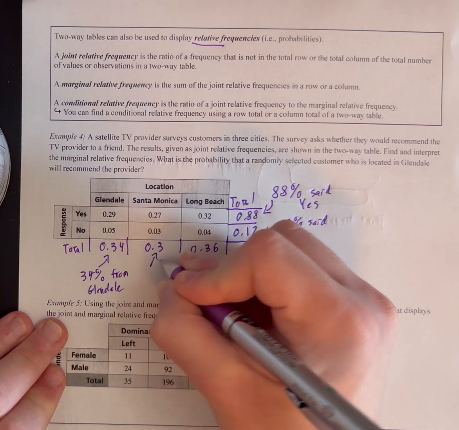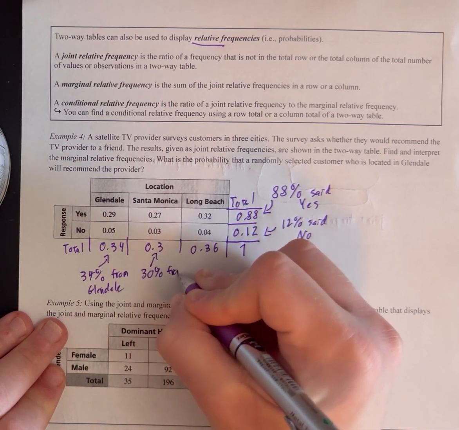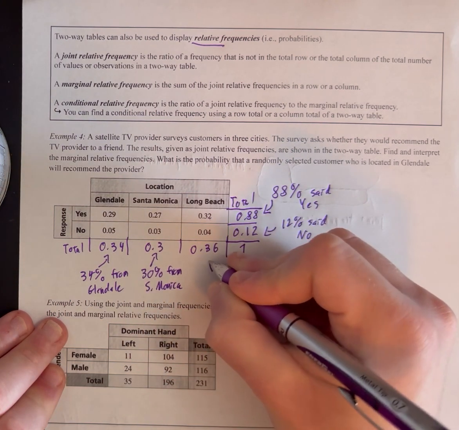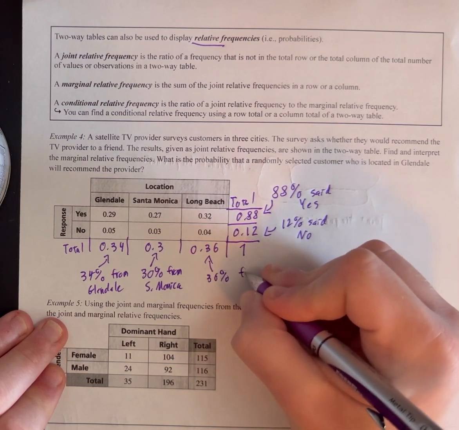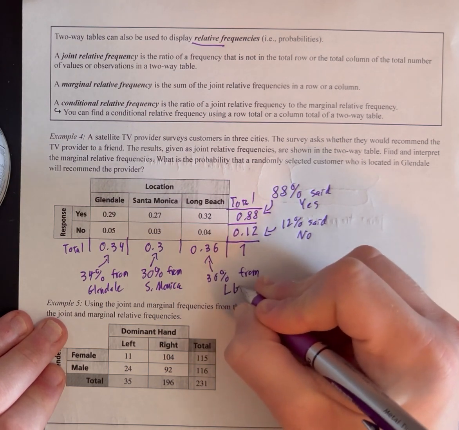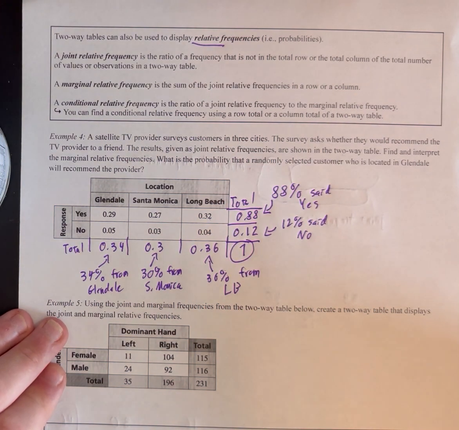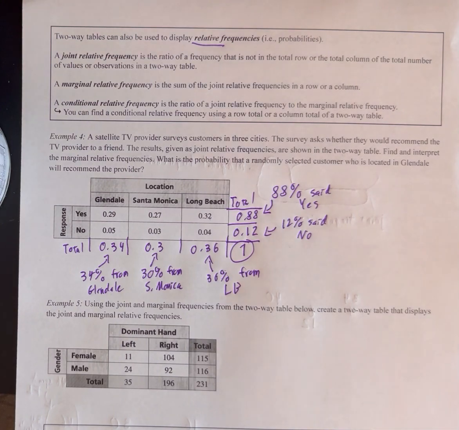Right here, 0.3, so it's a 30% chance that they're from Santa Monica. And lastly, there is a 36% chance someone is from Long Beach. And lastly, for the one right here, again, there's nothing really to interpret there. It's just that all probabilities have to add to 1 since they're all just chances of something happening.